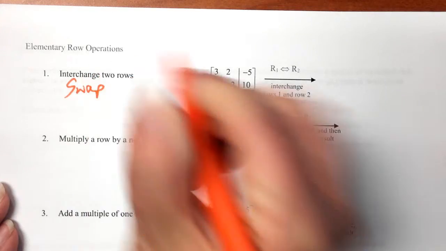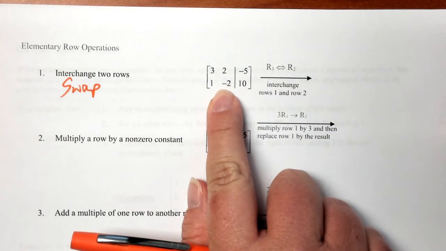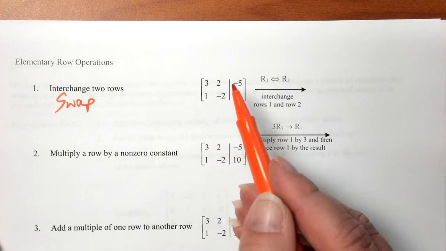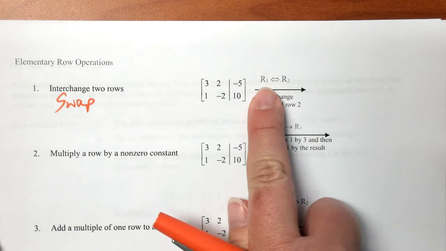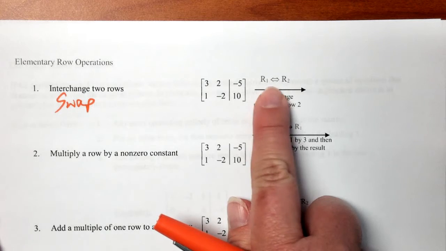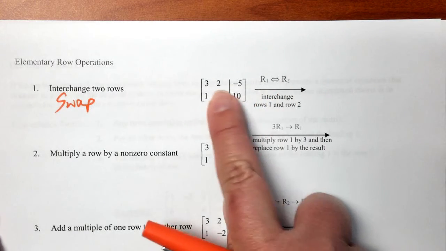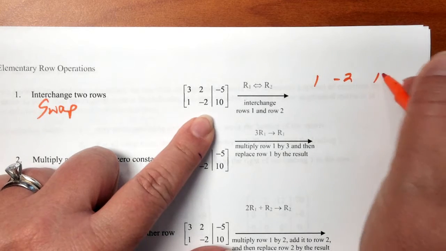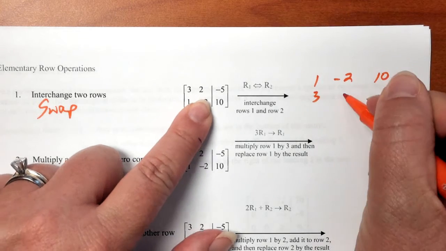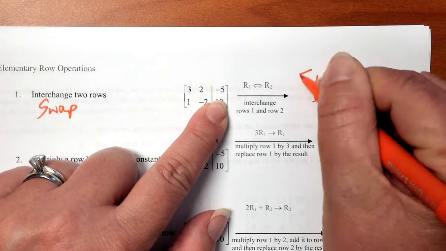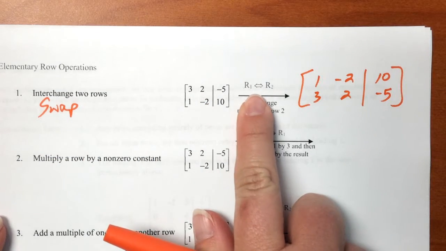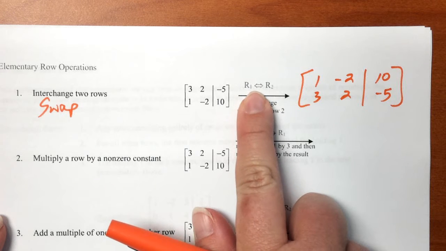So let's say that we had this matrix right here, and we said, you know what, I don't want this 3, 2, negative 5 equation on top. I want the other one on top. So we could say R1, that's for row 1, swap with R2. If we swap these two rows, we're just going to put the 1, negative 2, 10 on top, and the 3, 2, negative 5 on the bottom. Notice the notation there. It's that double arrow, and they're telling you, hey, just swap row 1 and row 2.